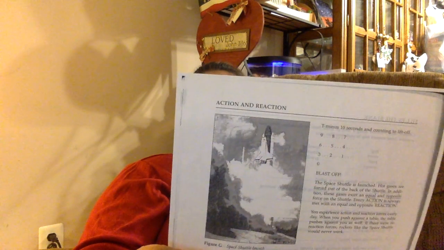Then our last page that we're going to do is the one that has the shuttle. It says T minus 10 seconds and counting to lift off. 9, 8, 7, 6, 5, 4, 3, 2, 1, 0. Blast off. The space shuttle is launched. Hot gases are forced out the back of the shuttle.